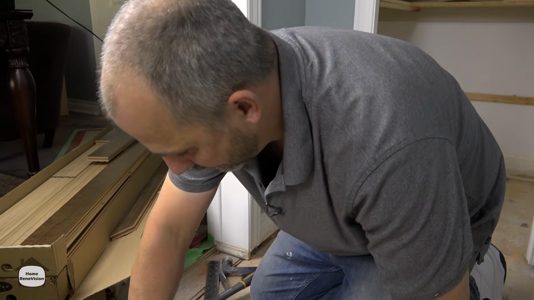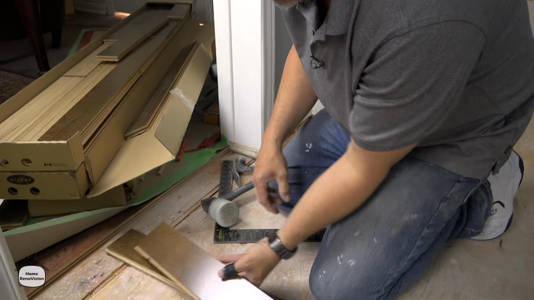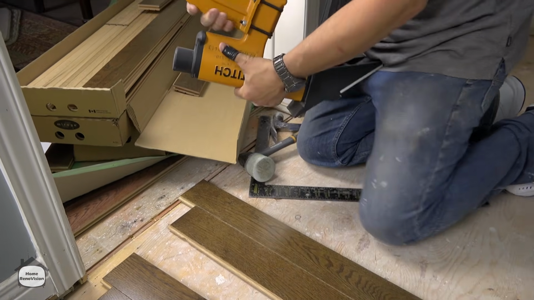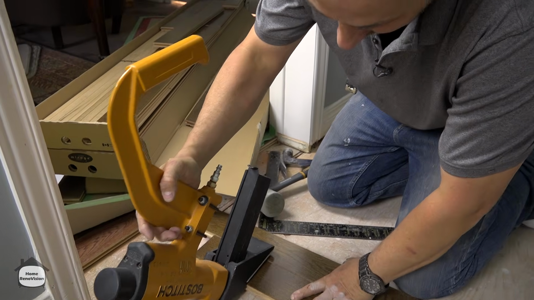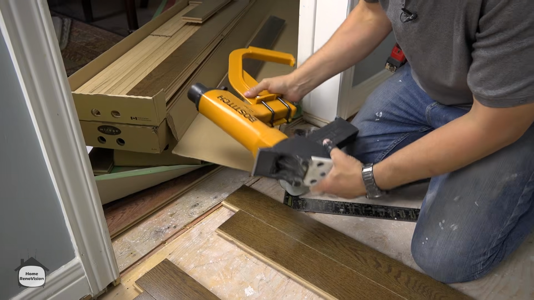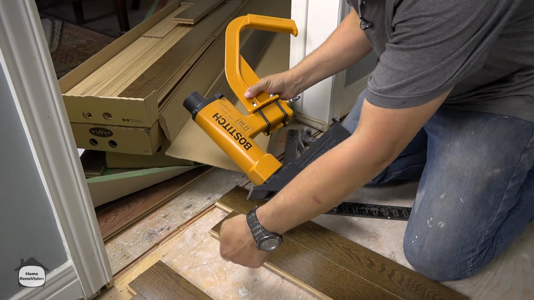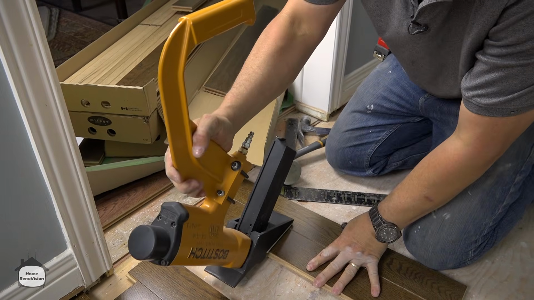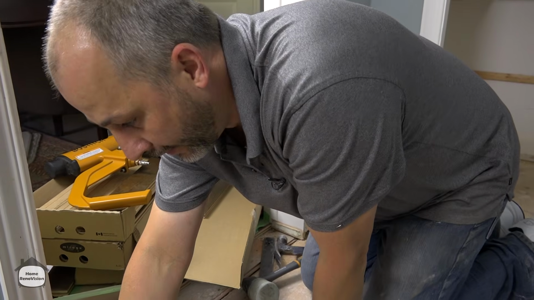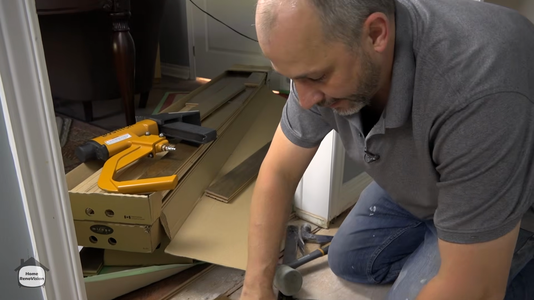Because the way that the nailing system works is the hardwood nailer, which is going to be our air tool of the day, sits on the floor, right on the edge here, and it fires a nail on an angle through that tongue and into the floor.